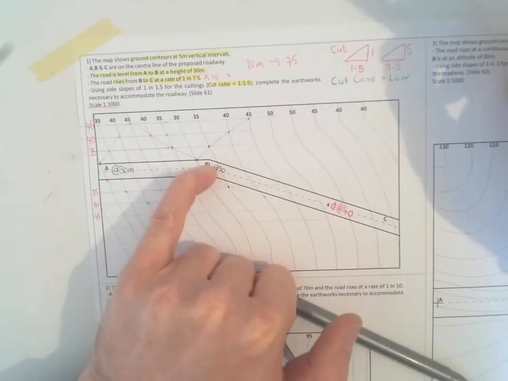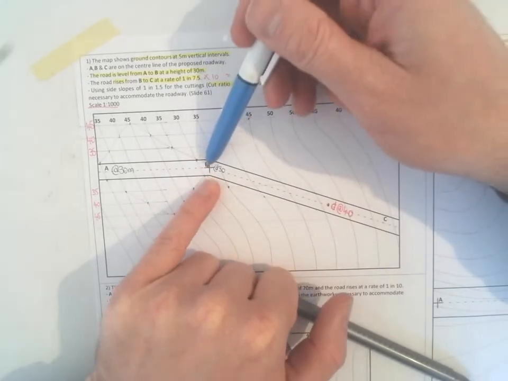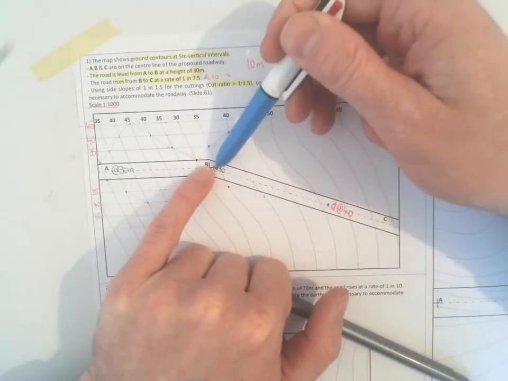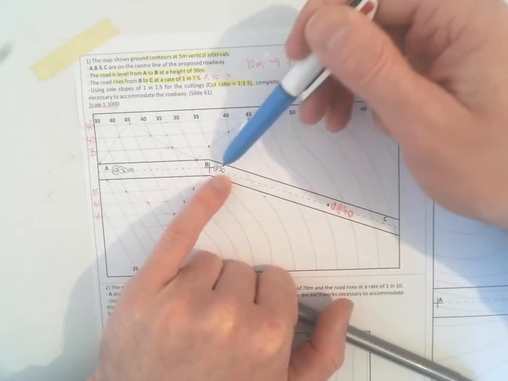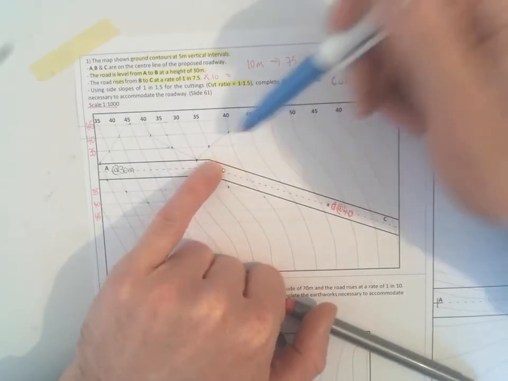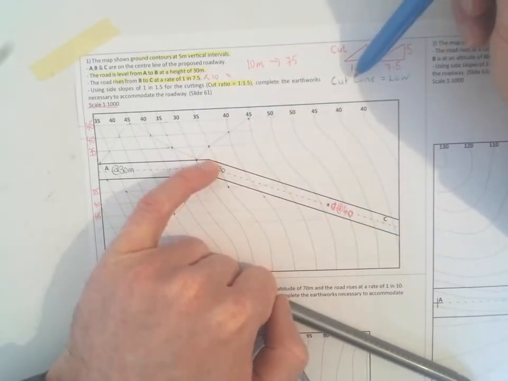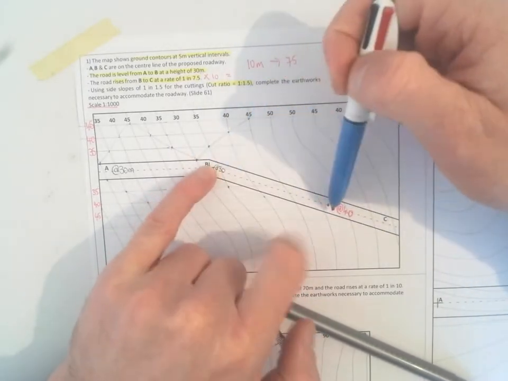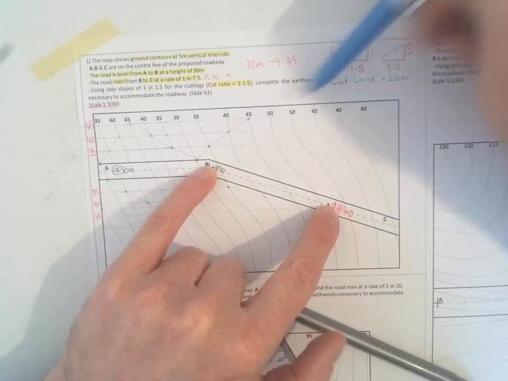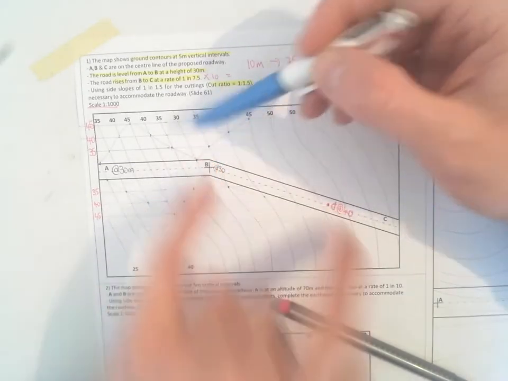So we need to work out the base of the cone. So the elevation gained is 10 because it goes from 30 to 40. So if it was a ratio of 1:1, our base cone would be 10. But it's not, it's 1.5. So we multiply 10 by 1.5 and we get a base radius of 15.